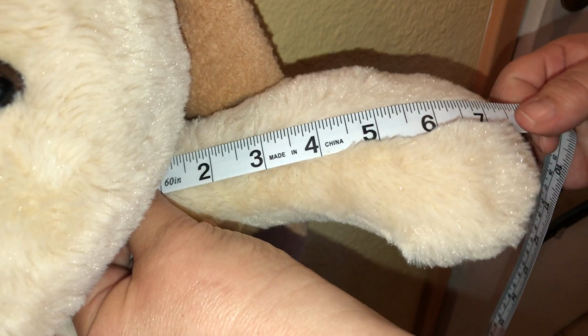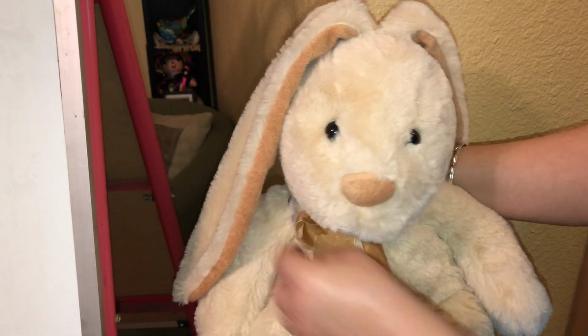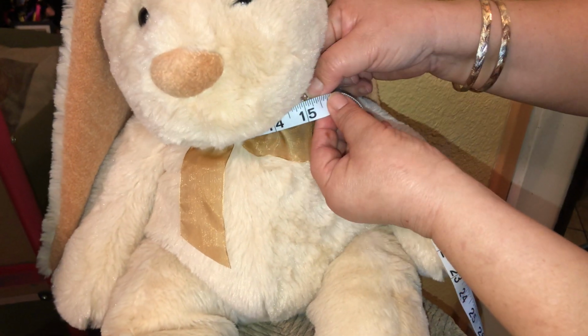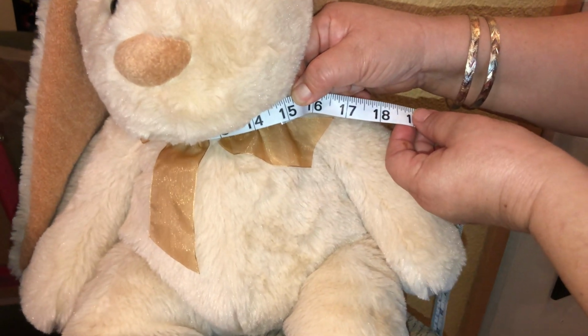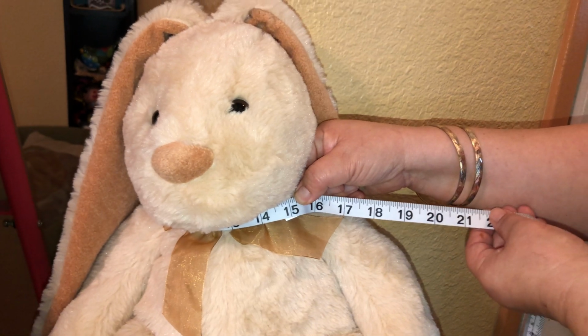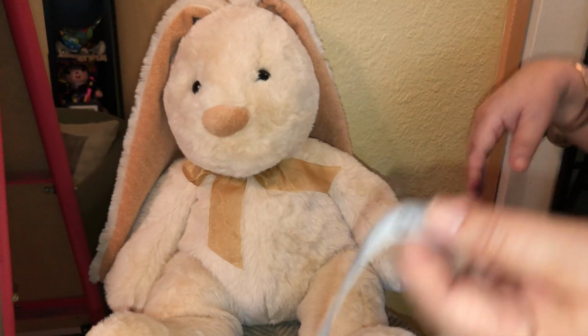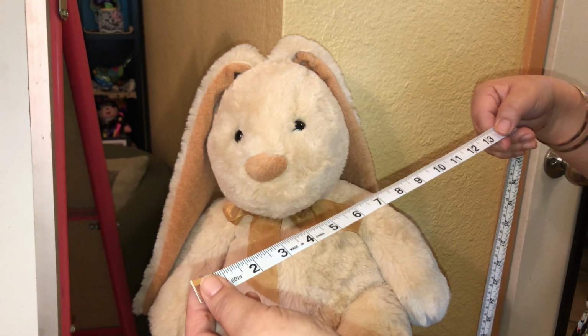I could use something like this. If I wanted to measure her neck to make her a new bow, I could see it's 15 inches. I would know how long to make it or cut it. So this is what you would see a seamstress or a tailor use if they are dealing with fabric.